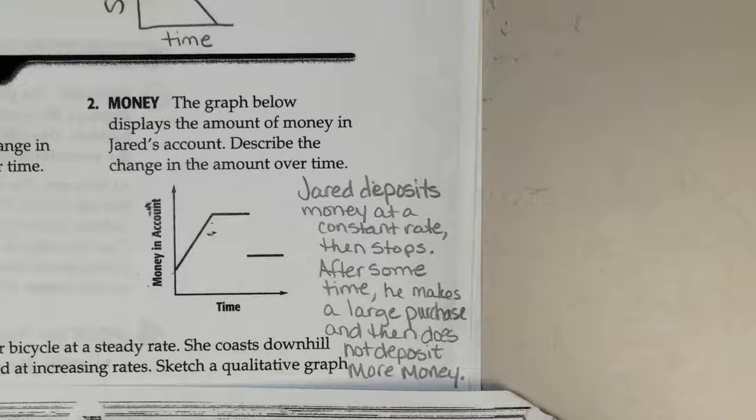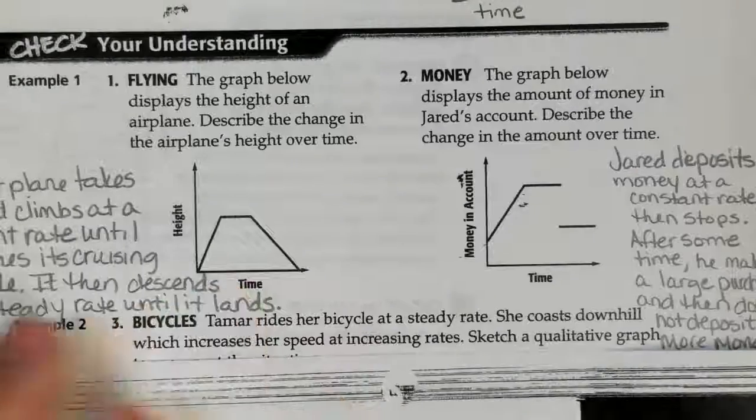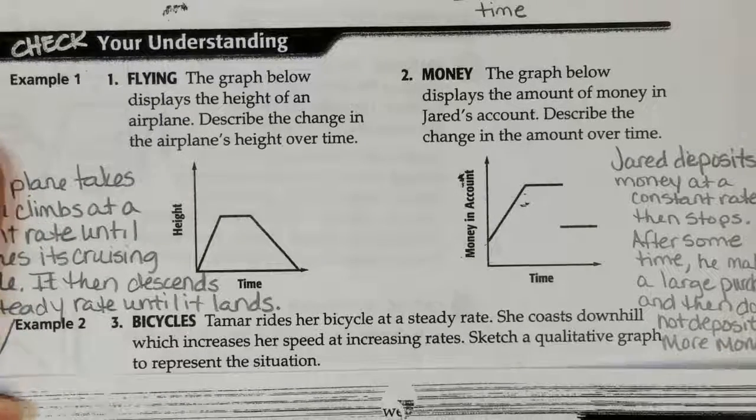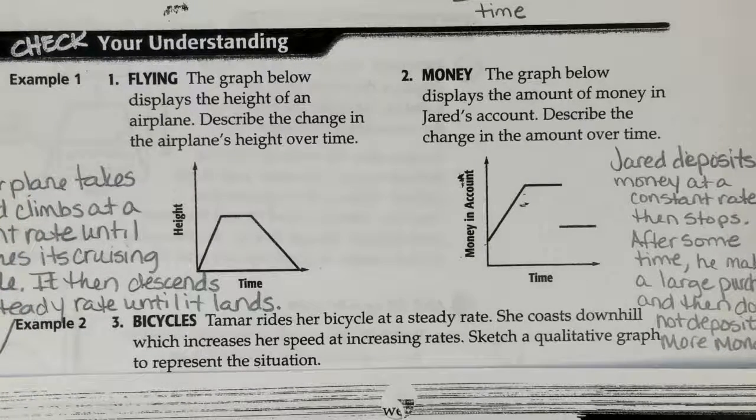Okay? Now the next couple of problems have you drawing the graph. And this next one is very tricky because you want to draw it like you think she's riding it, but you have to be careful and read it. It says that Tamer rides her bike at a steady rate, and then she coasts downhill which increases her speed at increasing rates. Y'all have done this.